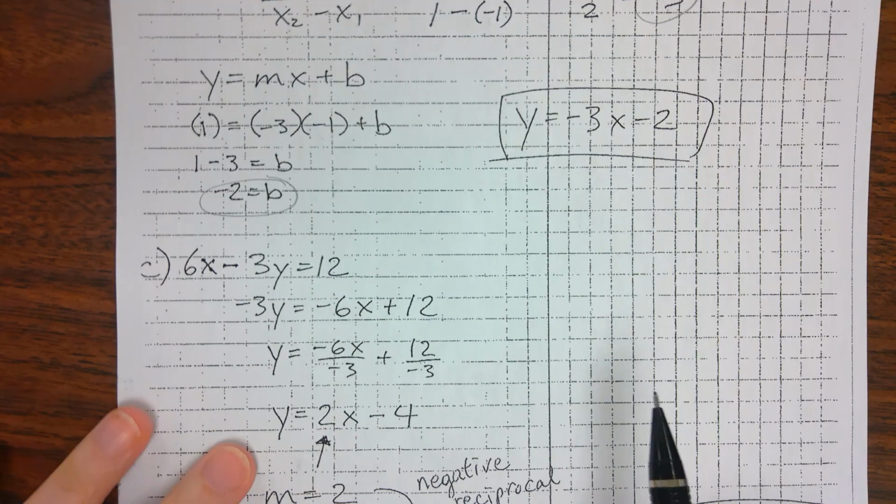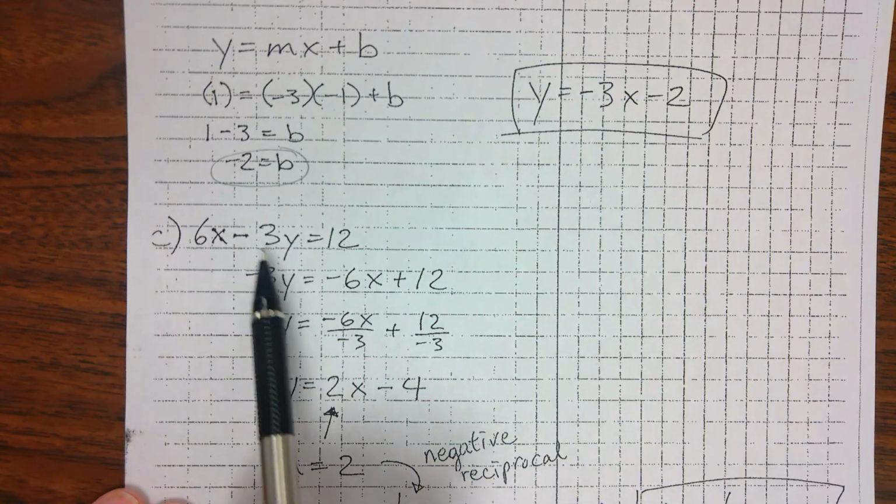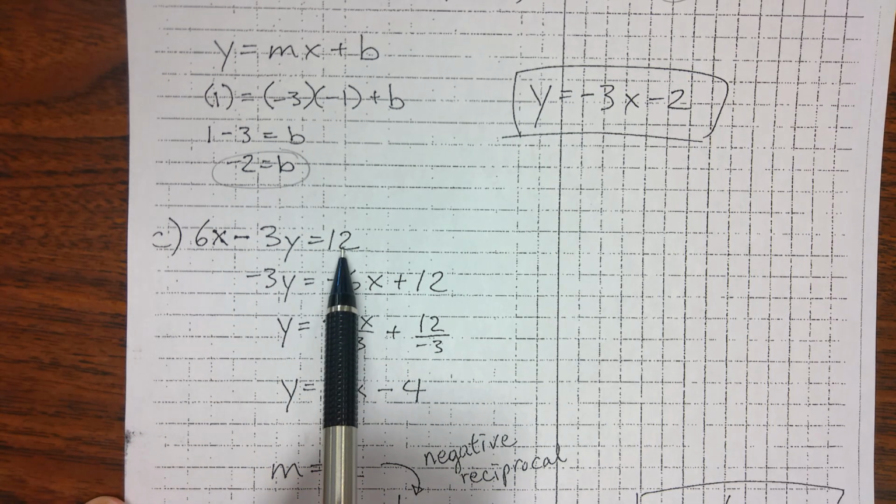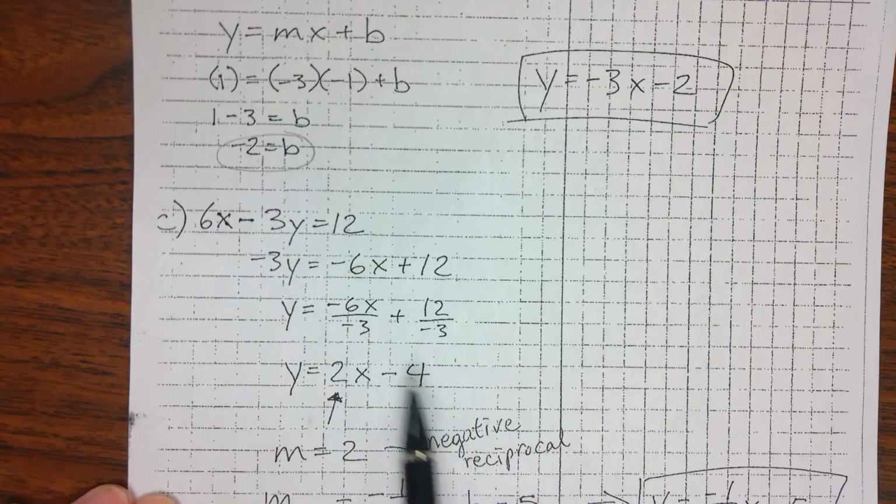Okay, and then last one, rearranging the equation. What is this form called? Yeah, standard form. What is this form called?